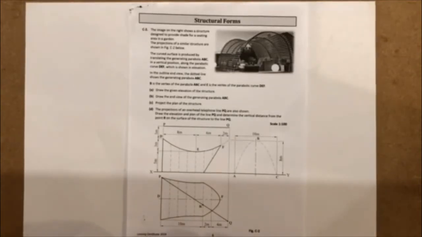In the end view, the dotted line shows the generating parabola ABC. B is the vertex of the parabola ABC, and E is the vertex of the parabolic curve DEF. Part A, draw the given elevation of the structure. Okay, so part A is looking for us to draw the elevation of this structure.